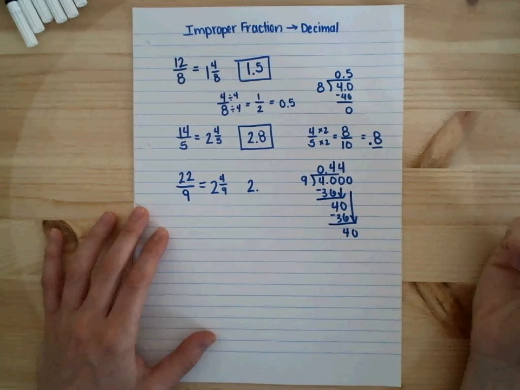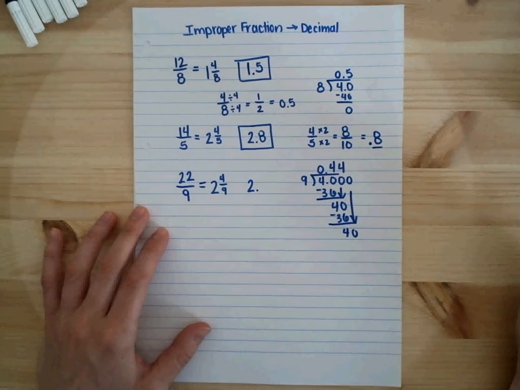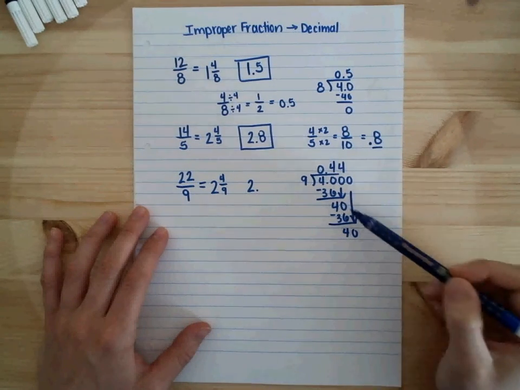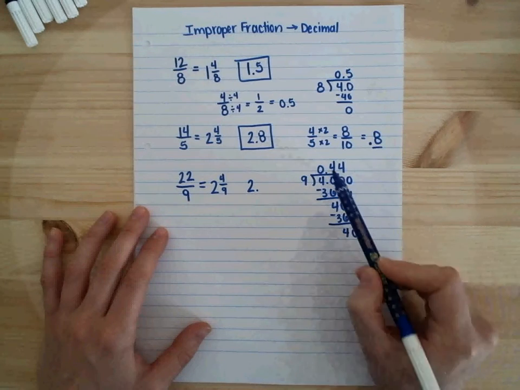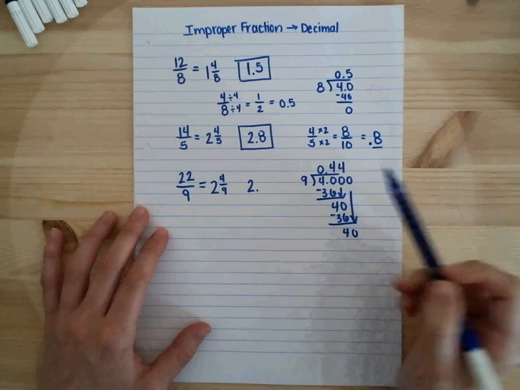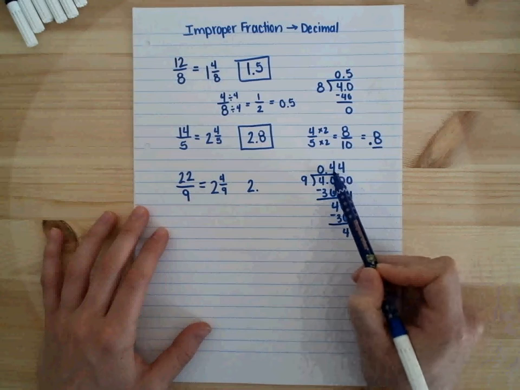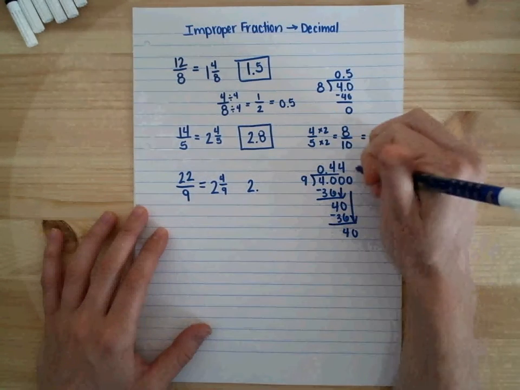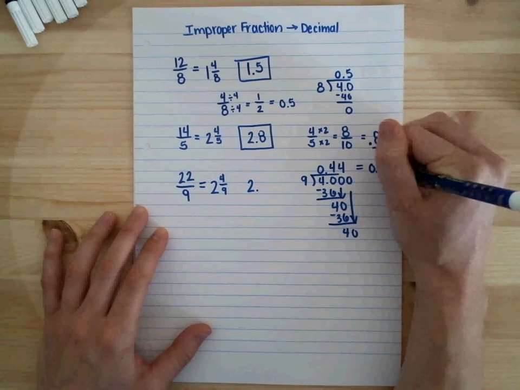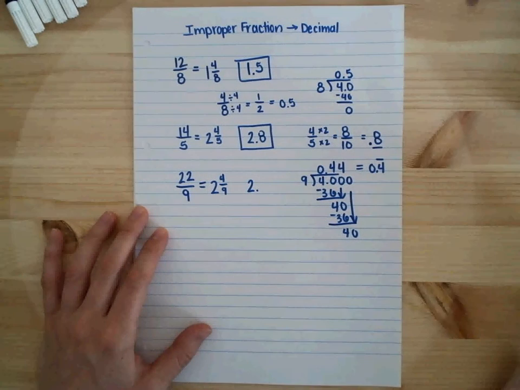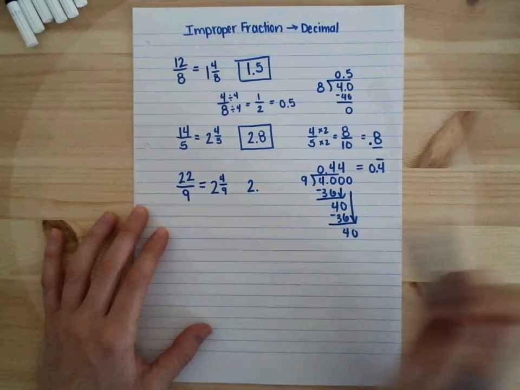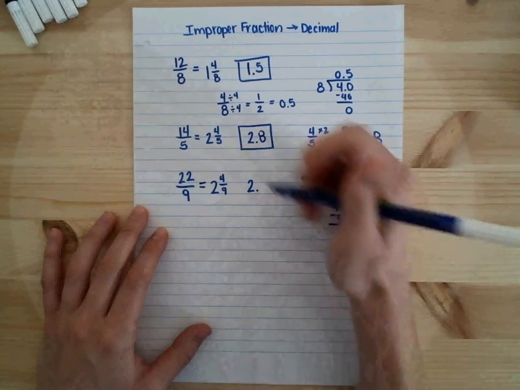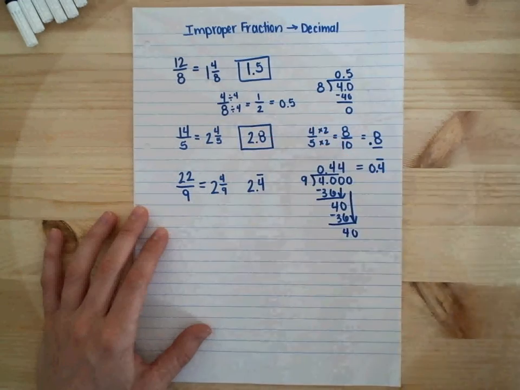Notice that this would be a repeating decimal, right? You would keep getting 36, you would keep getting 40, you would keep getting 4 up here. So instead of continuing to do this and getting 0.4444 repeating, we're just going to write that as 0.4 with a little line over the 4, which means repeating. So that means 2 and 4/9 is 2.4 repeating.